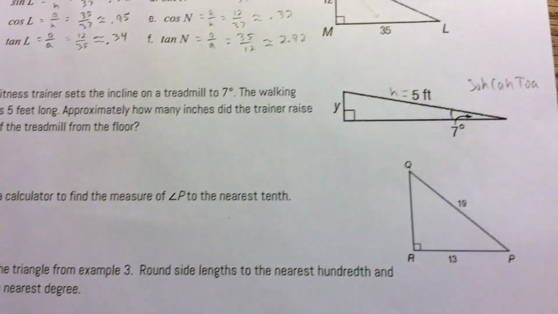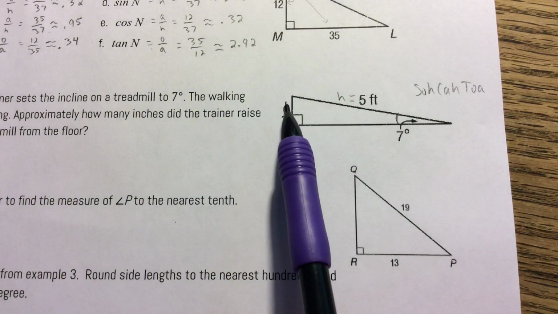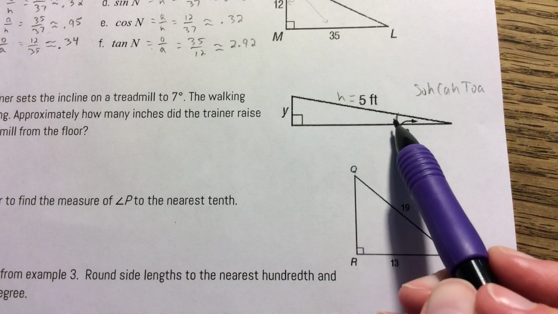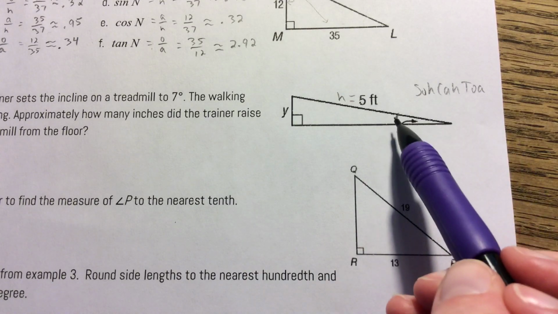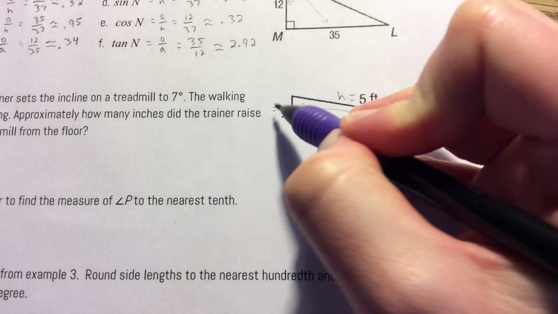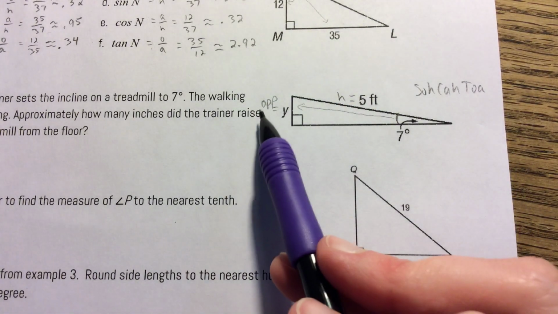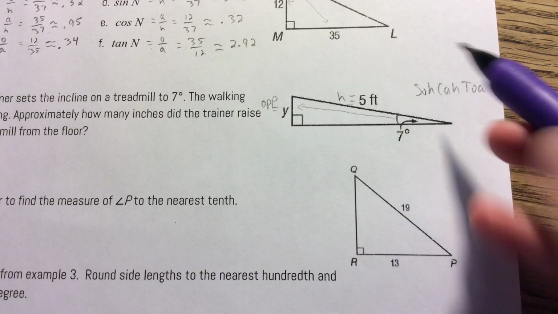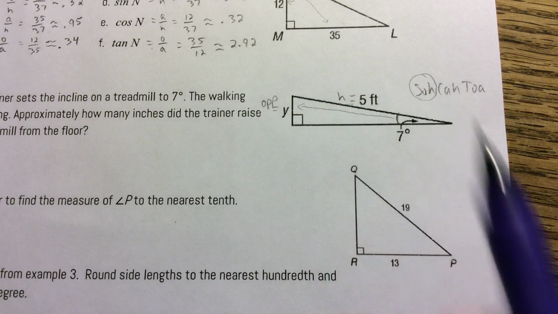So here's my acronym, my SOHCAHTOA. Right here, I want to now say how is y related to this angle. Is that across from the angle, is it opposite, or is it right next to it, which would be adjacent? This is across from the angle, so that is opposite. Which one over here uses opposite and hypotenuse? You look in here, which one has opposite and hypotenuse? Right here. So that means I'm using the sine function.